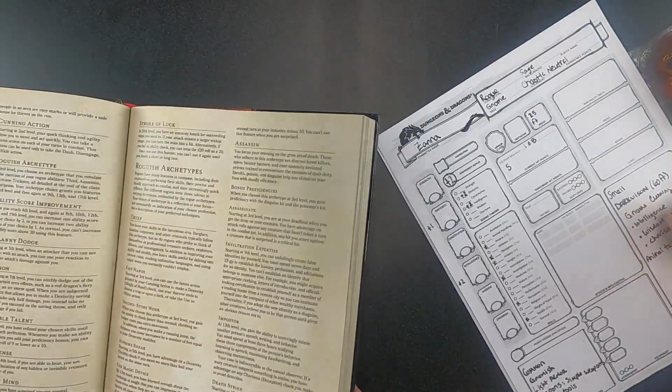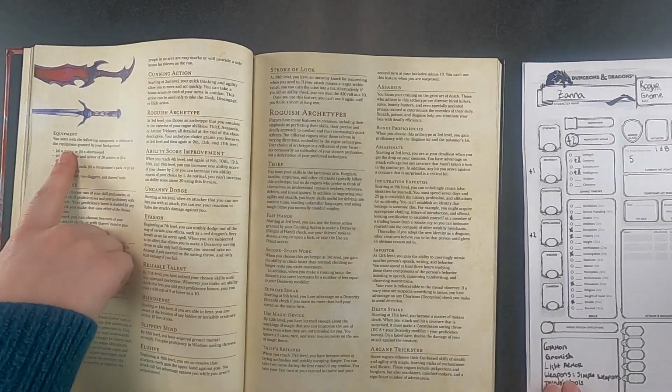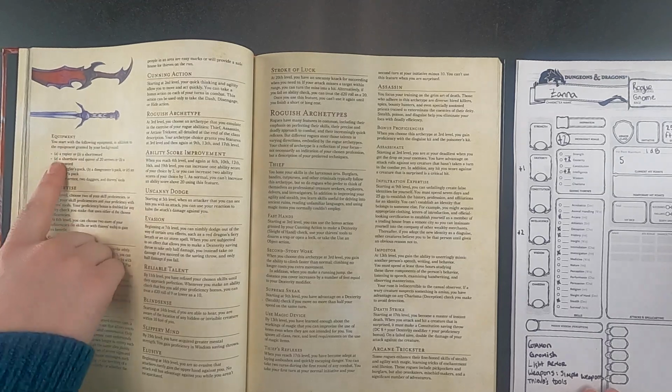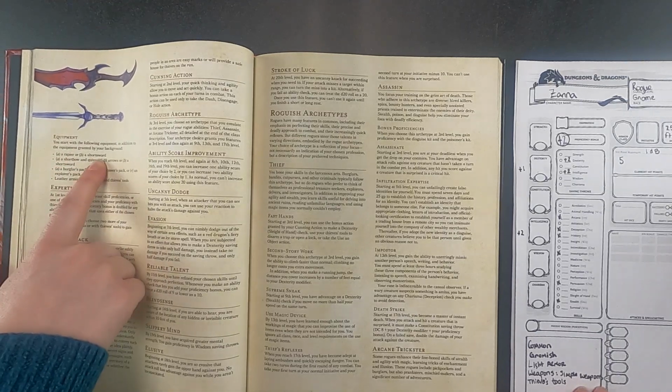So one of the last things we're going to do with this page is you can see you get to start with a certain amount of equipment. This will show you what you get to pick from. For example, rogues get to pick between having a rapier or a short sword.